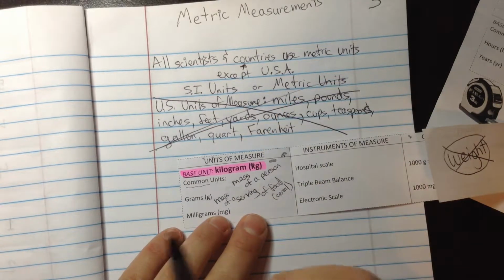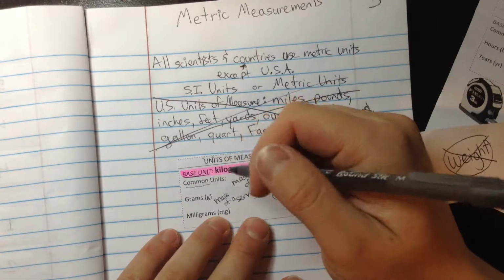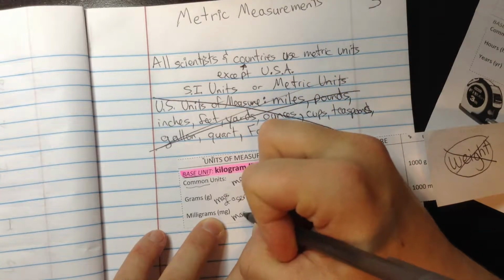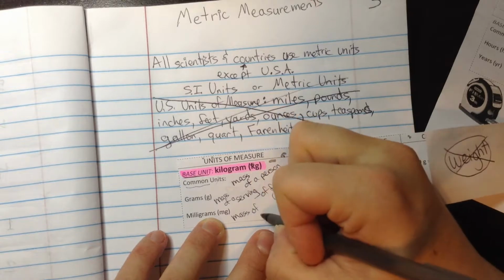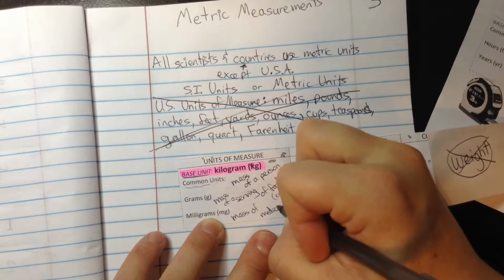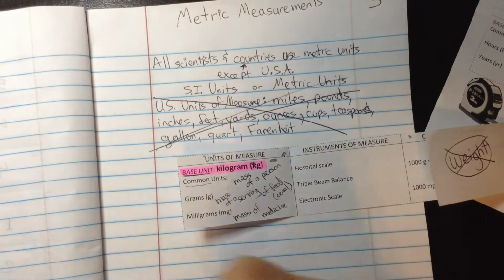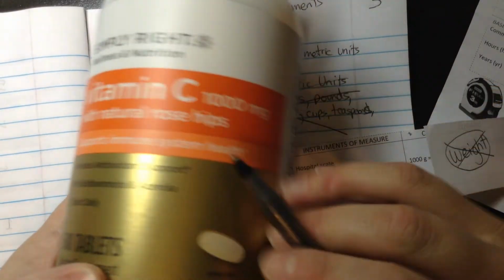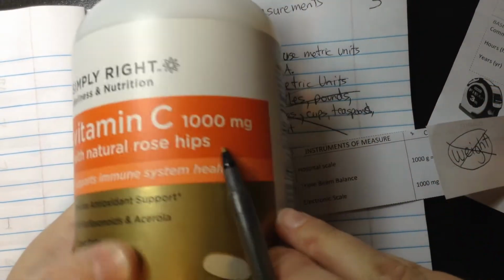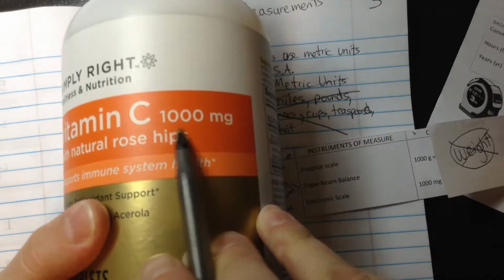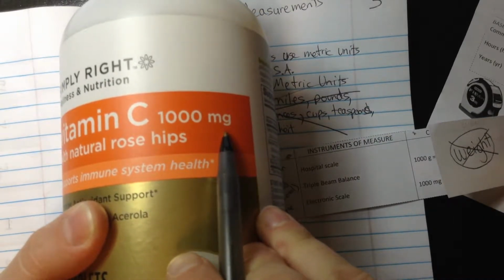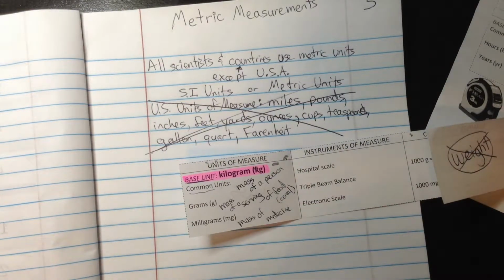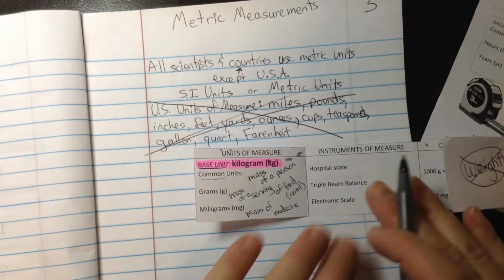Something that we actually are used to that is measured in milligrams is medicine. Okay, so the mass of medicine, let me give you an example. I got here a bottle of vitamin C. Alright, so these tablets of vitamin C, 1,000 milligrams. Okay, so the mass of medicine.